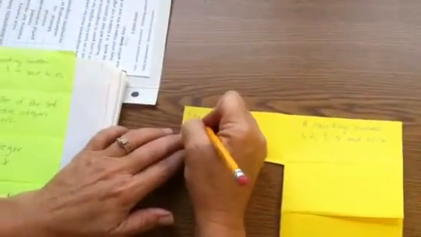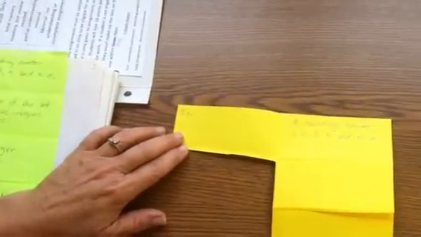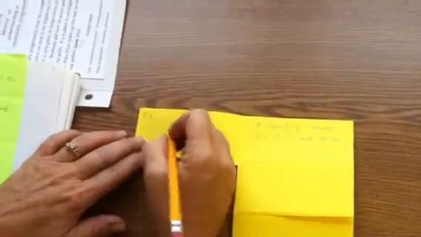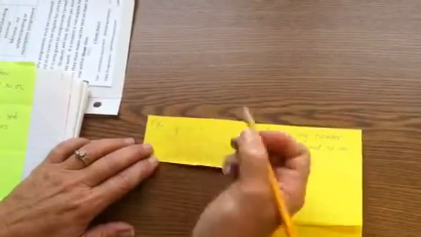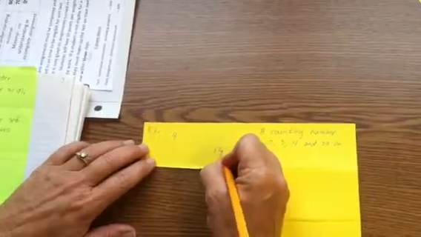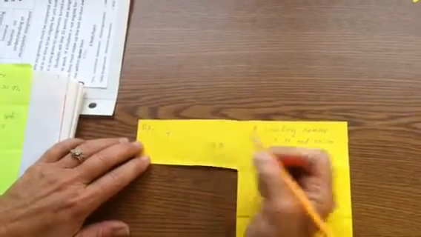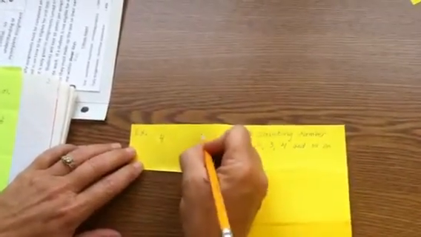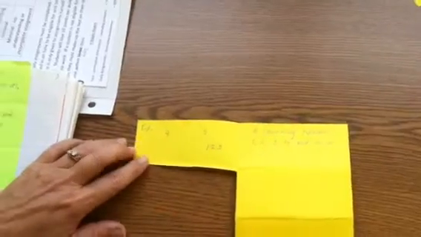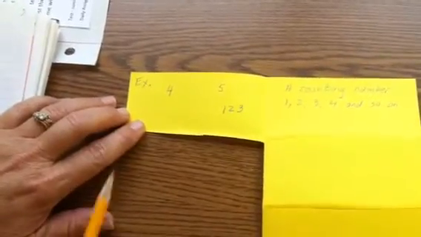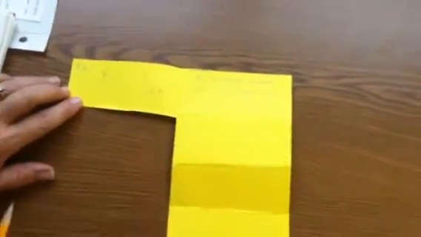I'm just going to put EX for example. So some examples of counting numbers would be 4, 123, and maybe 5. So I would like for you to add a 4th example at this point. And when you get back to class, we will share the different examples that you came up with on your own.